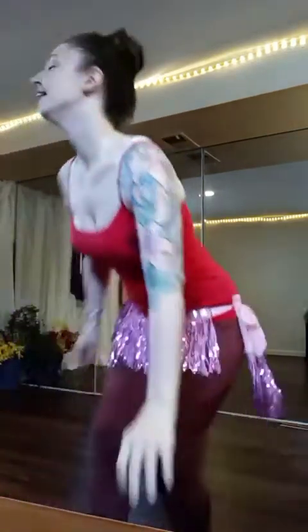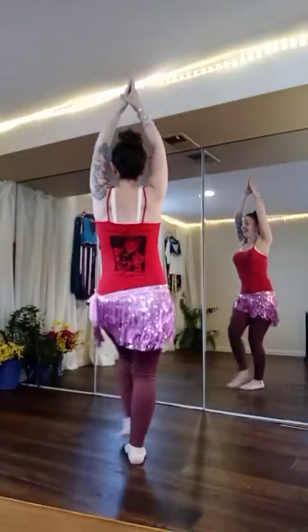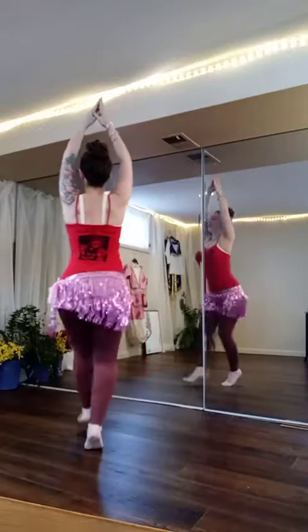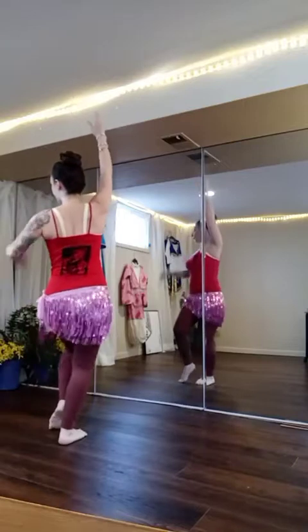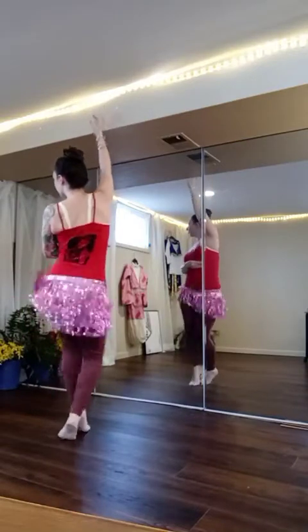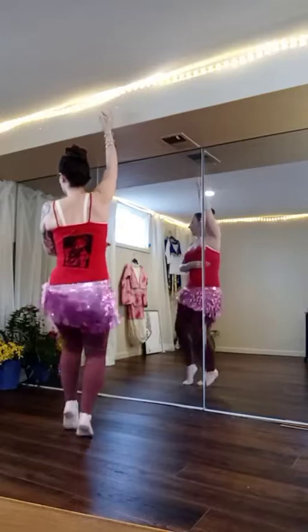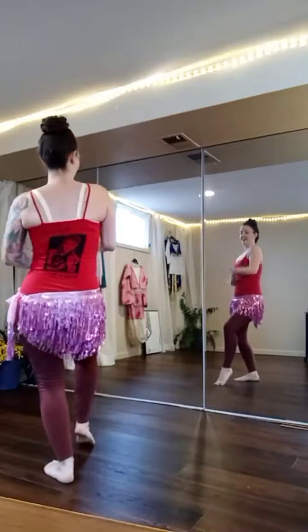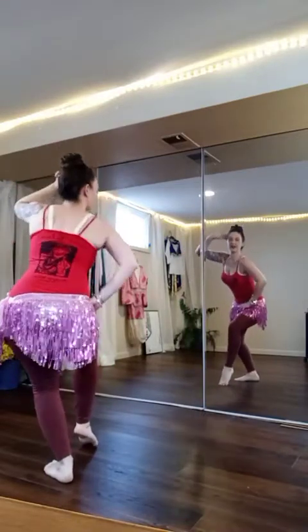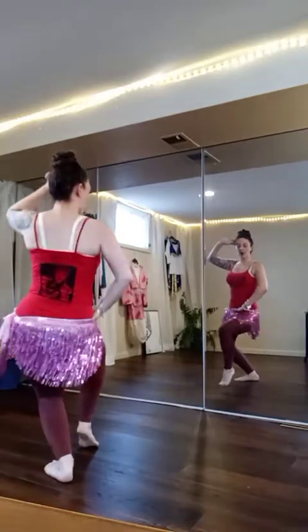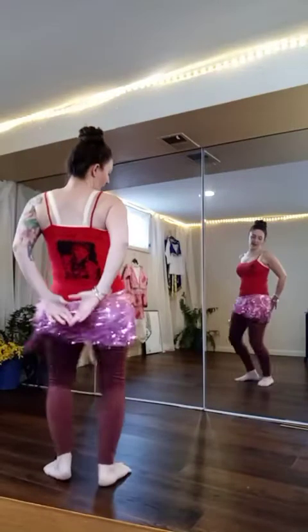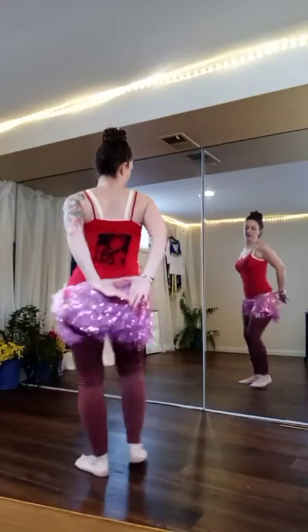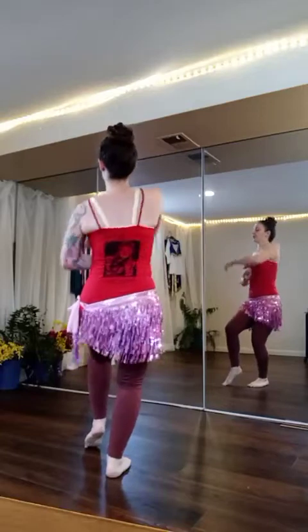We're starting with horizontal circles to the right. 2, 3, 4, and out. In, flip the hand, twist. Step back. Shoulder circle, 1, 2, 3, 4, hips, down, down, out, and now step, 2, 3, 4, shoulder circles, vertical.